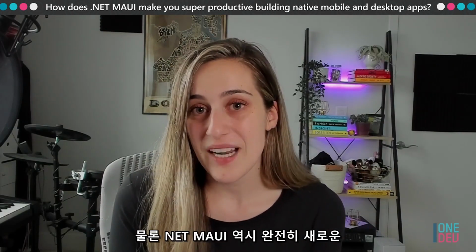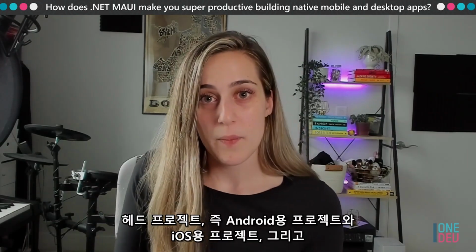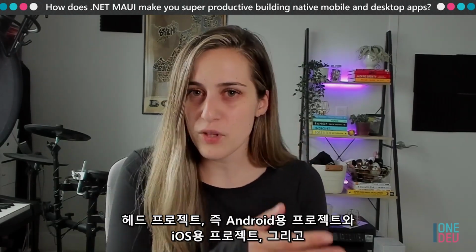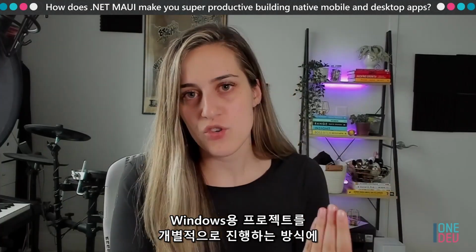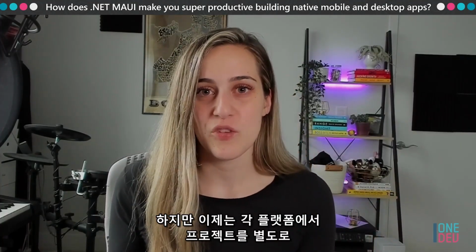Of course, .NET MAUI has a whole new project architecture too. So if you're coming from the Xamarin Forms world, you're probably familiar with having different head projects, we call them, for your Android and iOS and Windows targets. But now you don't need to maintain different projects for all your different platforms.